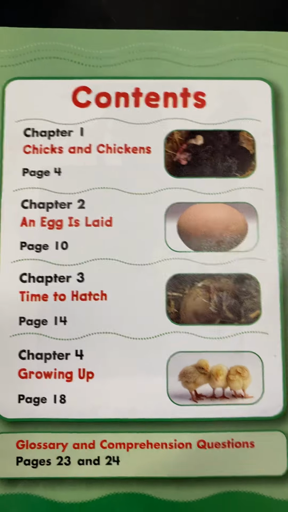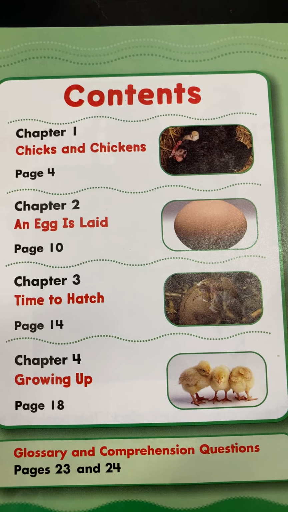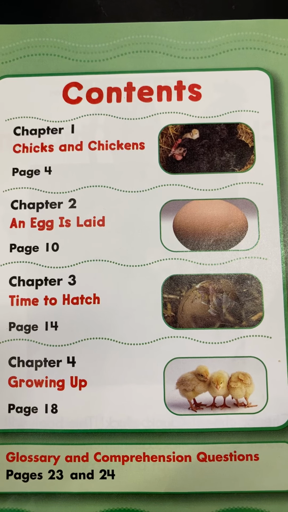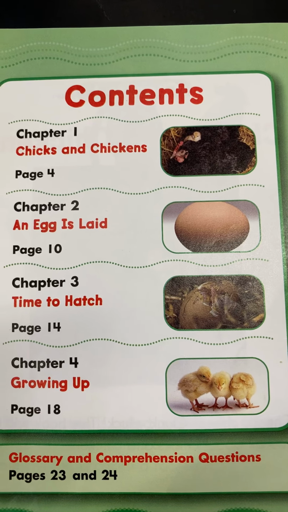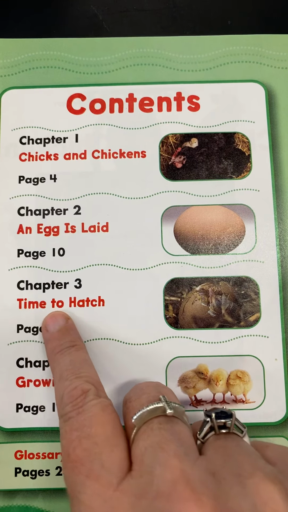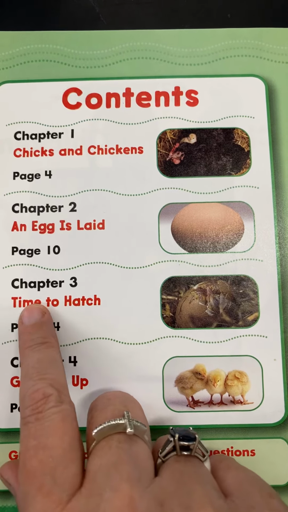So let's do a quick little quiz here. If I wanted to find out about how chicks hatch from their eggs, which chapter would I go to find out that information? If you said Time to Hatch, chapter 3, you would be right, because it says time to hatch.